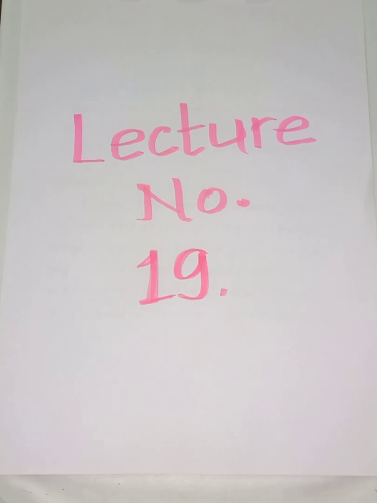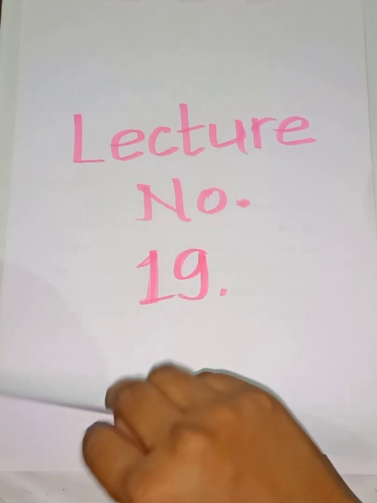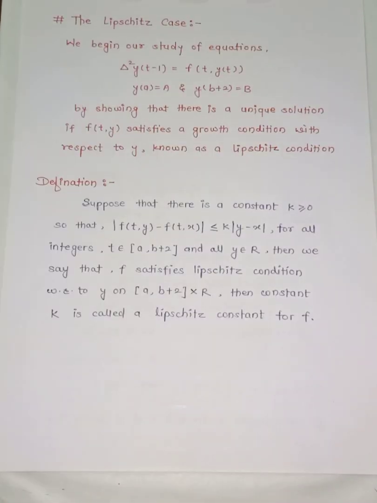Today we will see the Lipschitz case and the theorems and examples based on that. So let's continue with the lecture number 19 and start with the Lipschitz case. Before that, we will study the equation of the non-linear types.